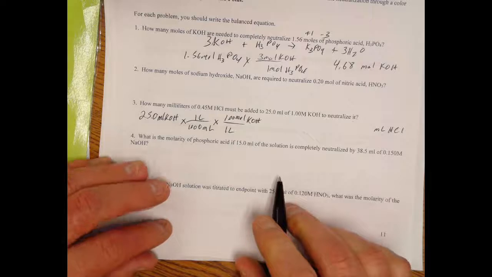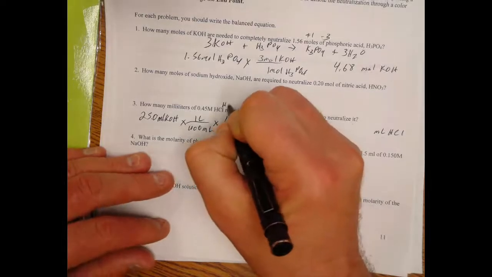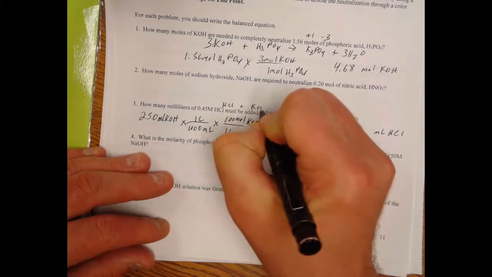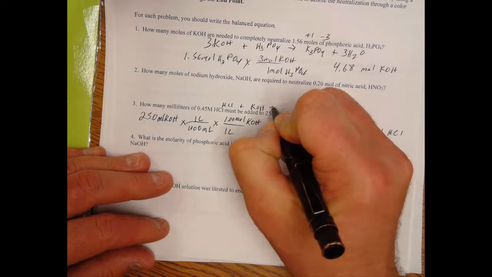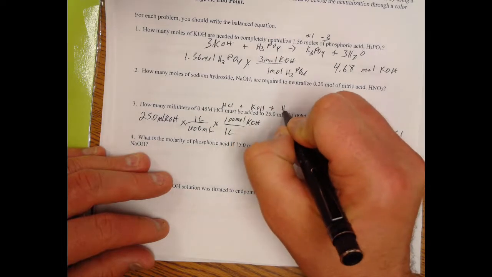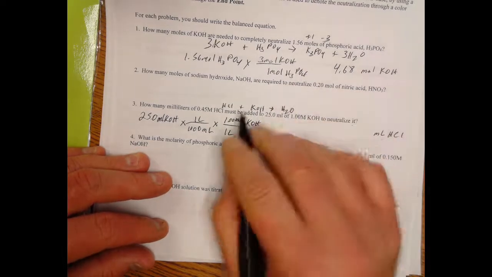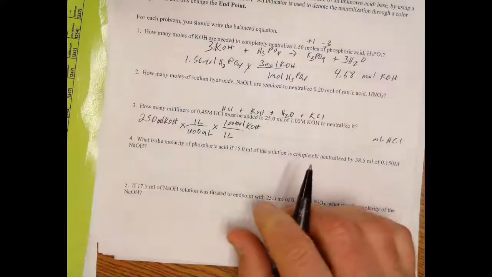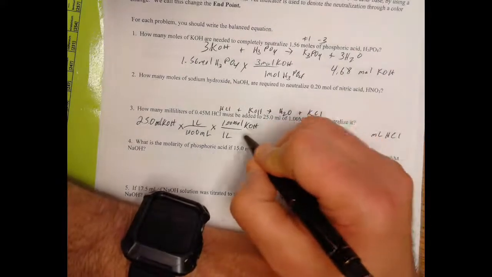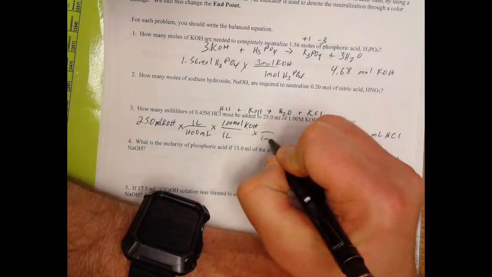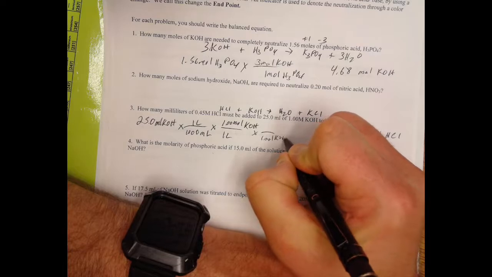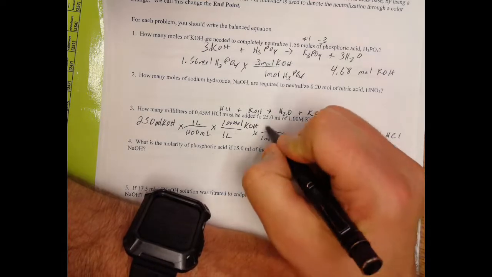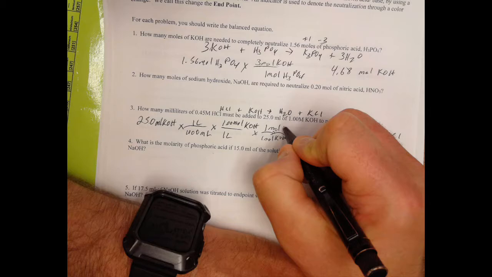Now I need a balanced equation. So we have HCl plus KOH yields H2O, always going to have water, and the salt here is potassium chloride. Each one with a 1 charge, +1 for potassium, -1 for chloride. So we're good to go. Every 1 mole of potassium hydroxide neutralizes 1 mole of HCl.